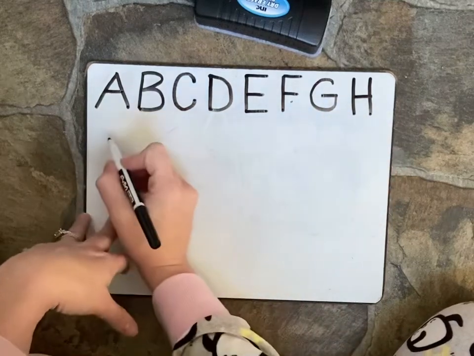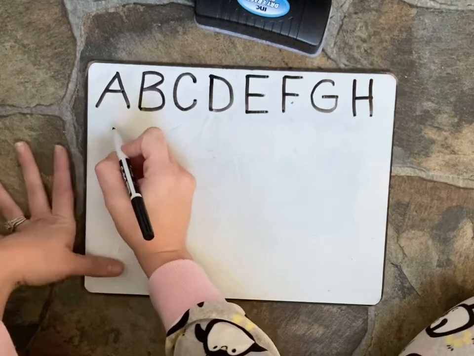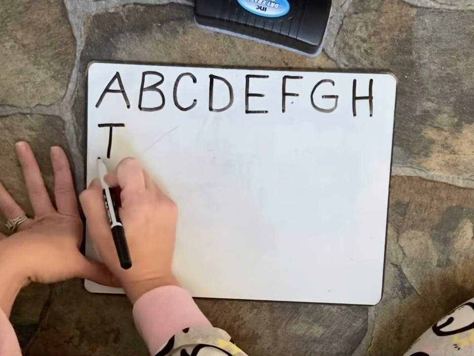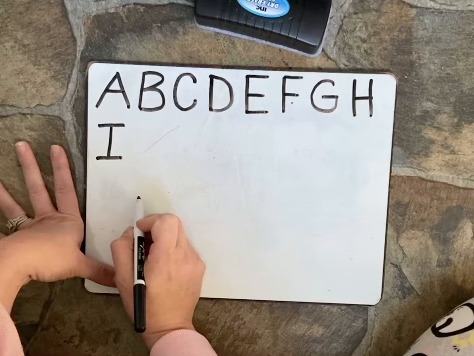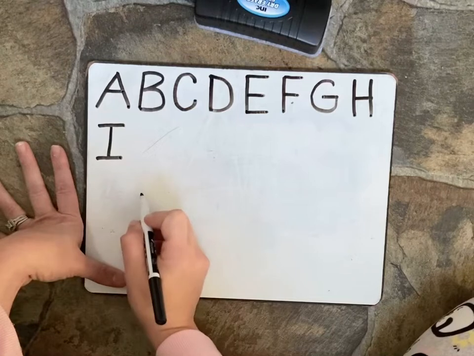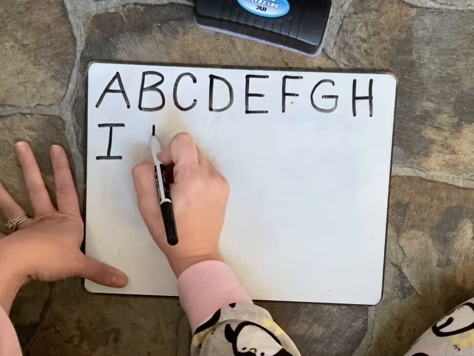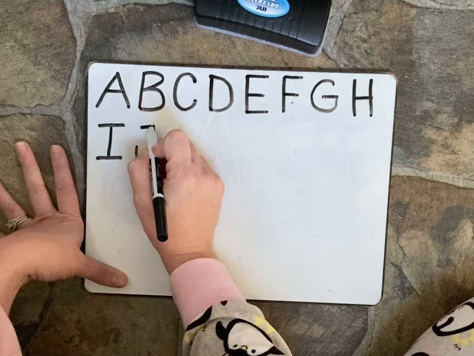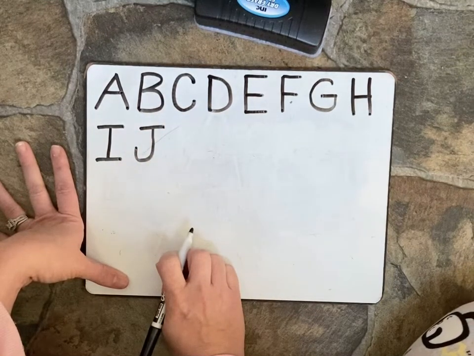After H is the letter I. We're going to return sweep to the next line when we run out of room. So for I, you're going to go down, across at the top, across at the bottom. Think about what letter comes next. The letter J. J starts like an I. You're going to pull down and then curve back and go across at the top.